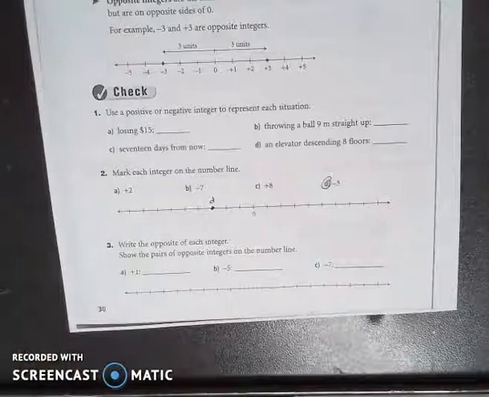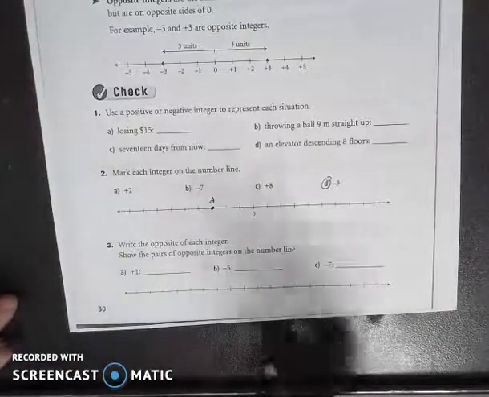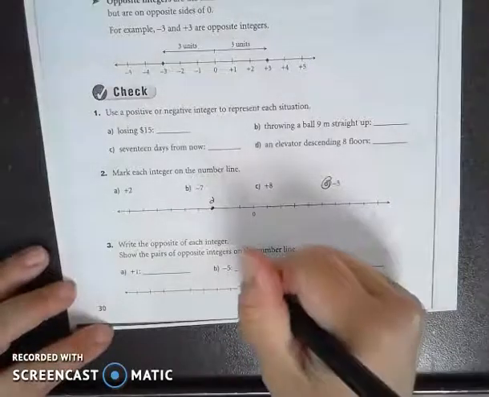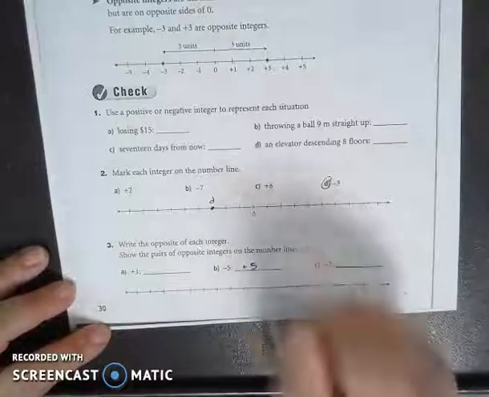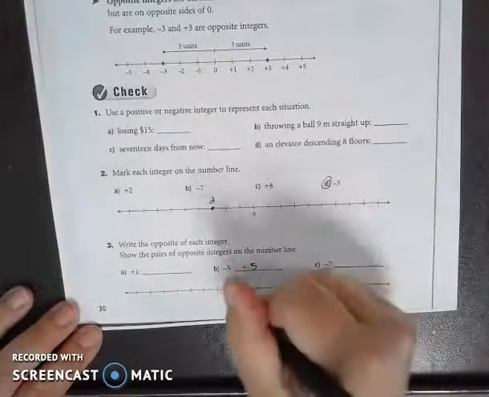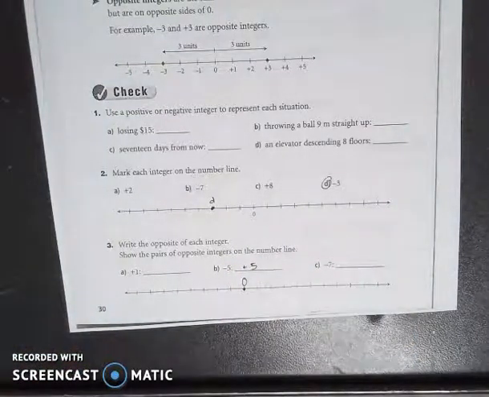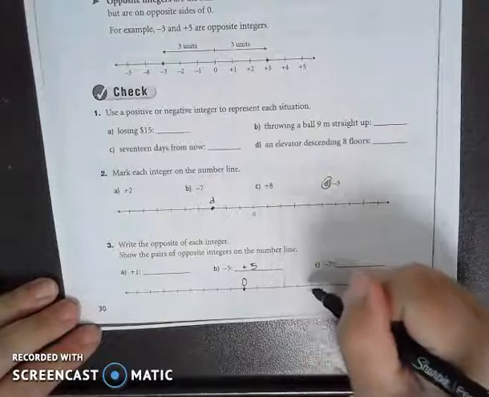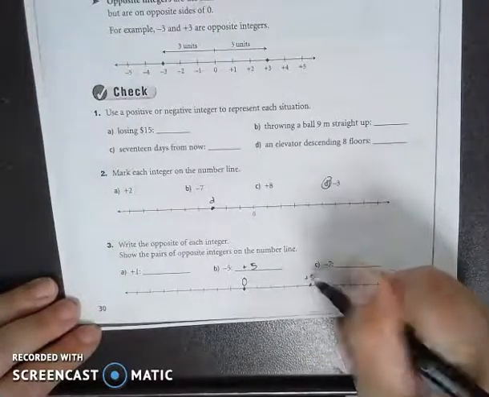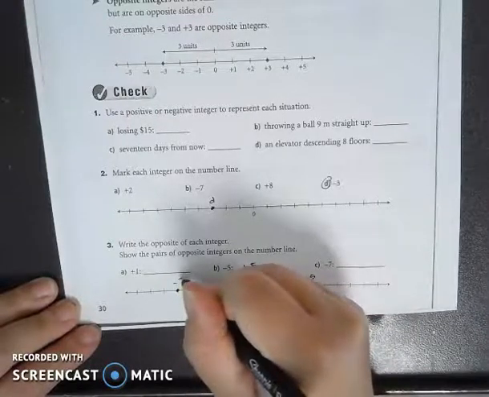The next one is write the opposite of each integer. So what's the opposite of -5? I'll do this one for you. That's +5. But then also putting them on a number line. You'll notice that there is no 0, so you're going to have to set a 0. You're doing both positive and negative numbers, so probably put your 0 right in the middle. 1, 2, 3, 4, 5. That's +5. And 1, 2, 3, 4, 5. That's -5.